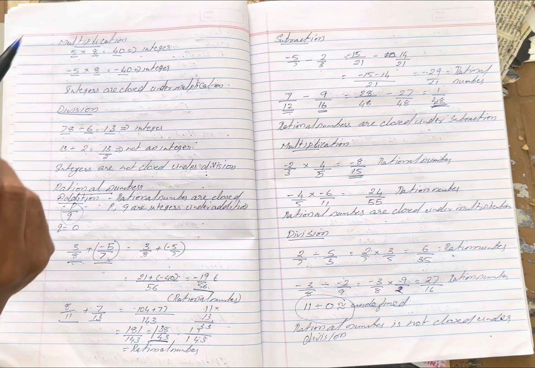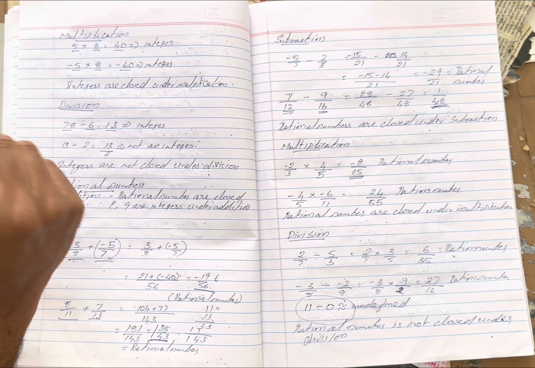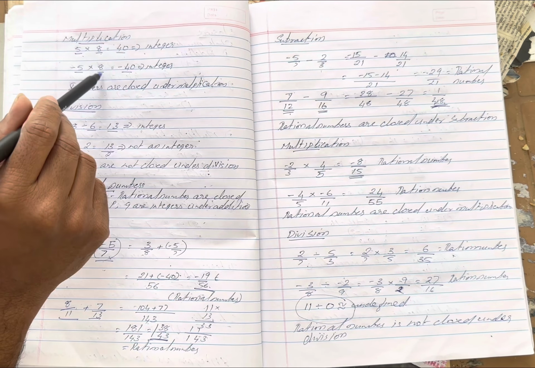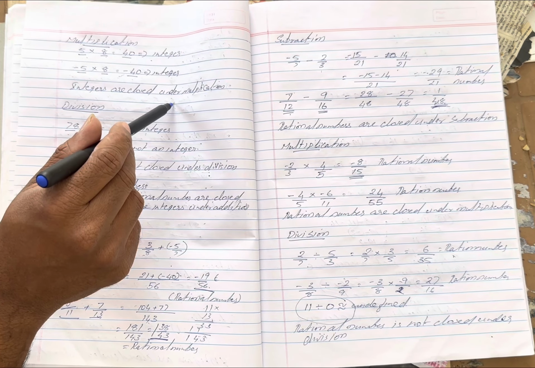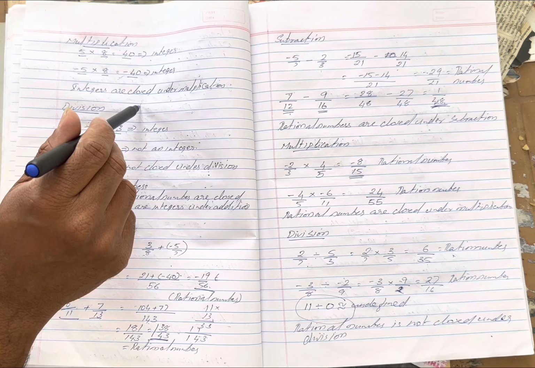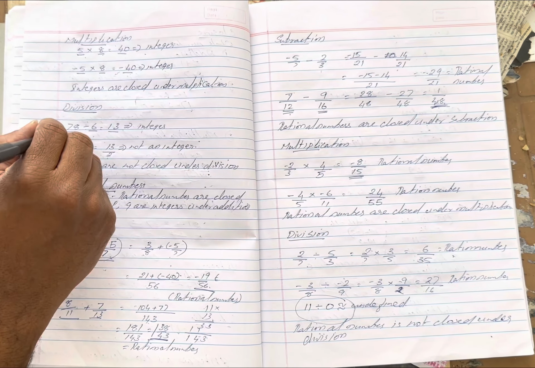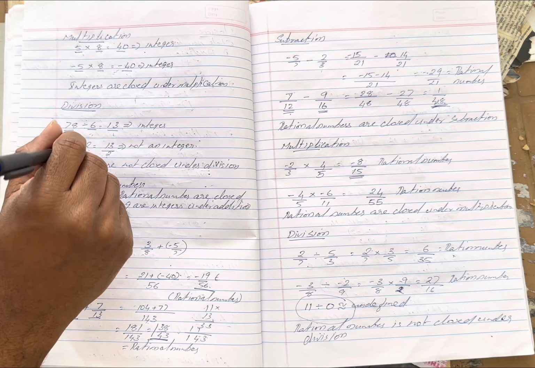We are now looking at multiplication. Take the example 5 into 8. It gives an answer of 40, which is an integer. Now take another example, minus 5 into 8, which is minus 40, gives an integer. So integers are closed under multiplication. Now we look at division. Taking the second example, 13 divided by 2 is not an integer.